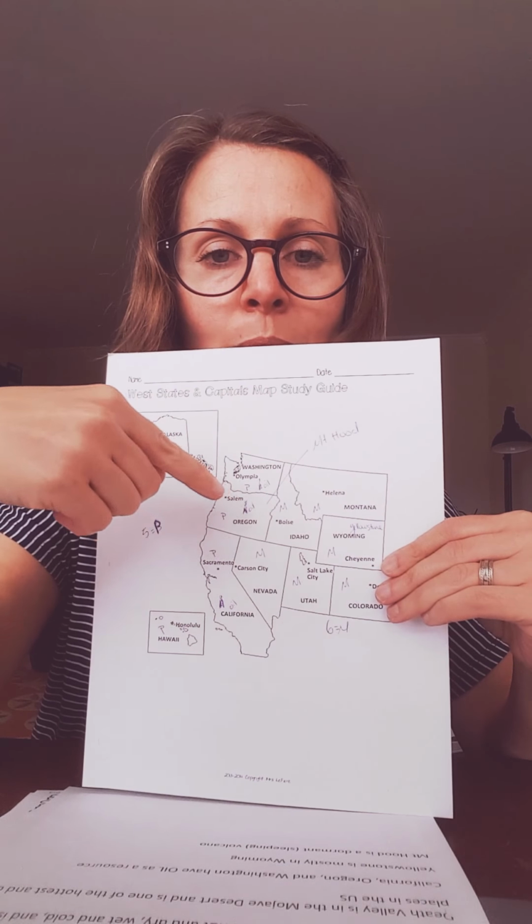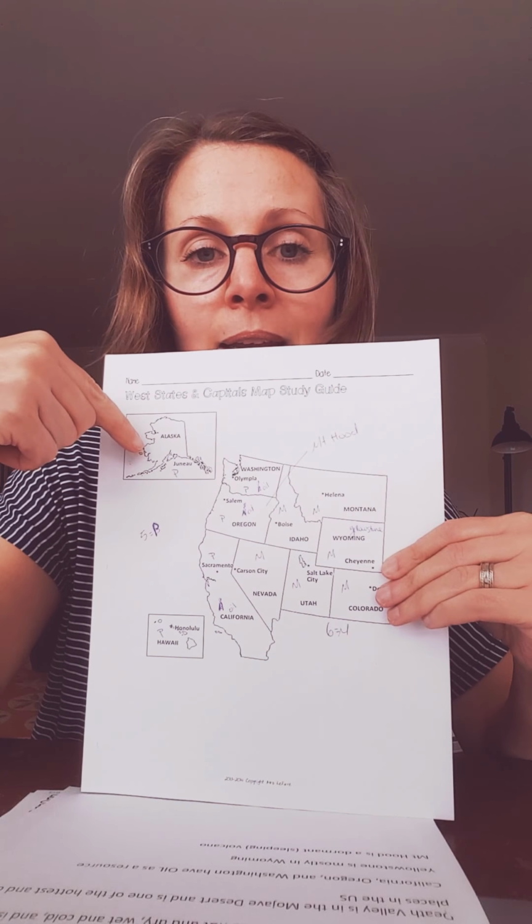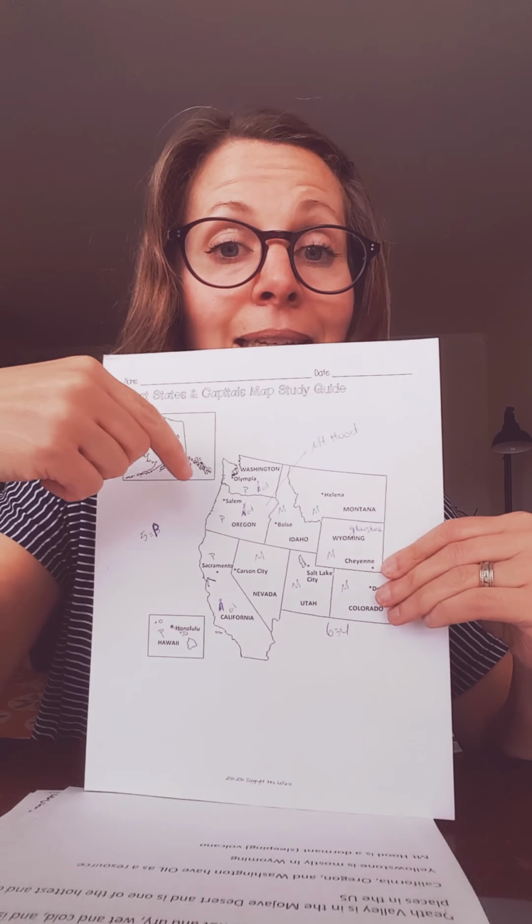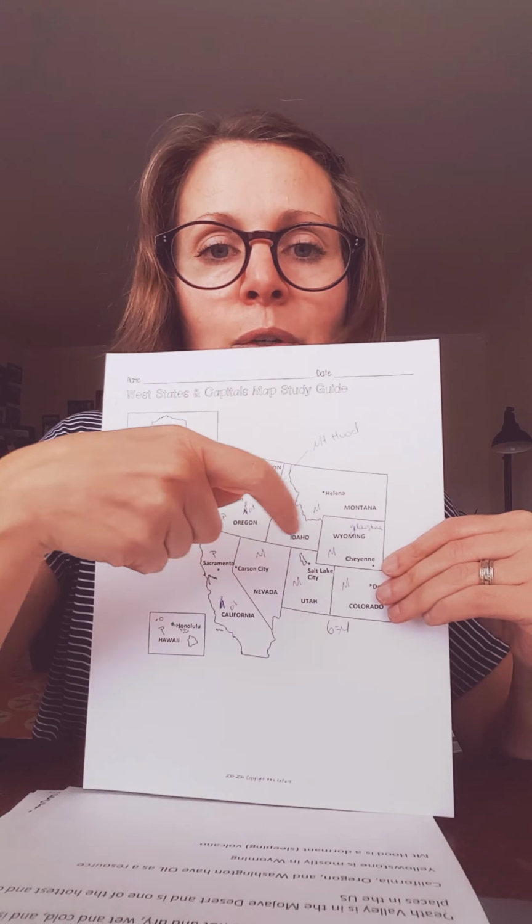Be careful with that one because even though Alaska is attached to Canada, it is detached from our United States, okay? So that's kind of a tricky one. Make sure you study that question on your study guide.